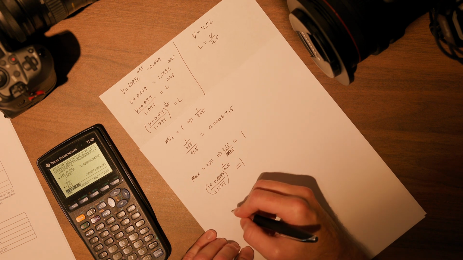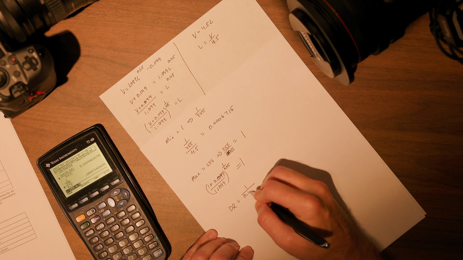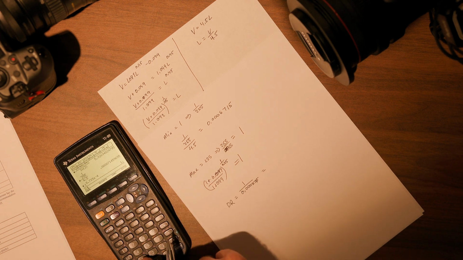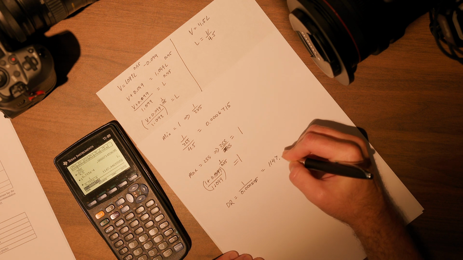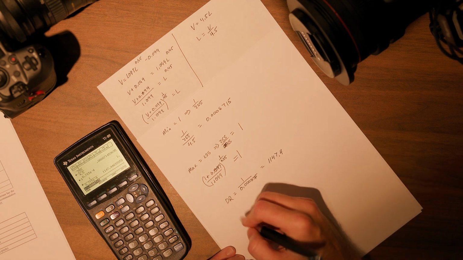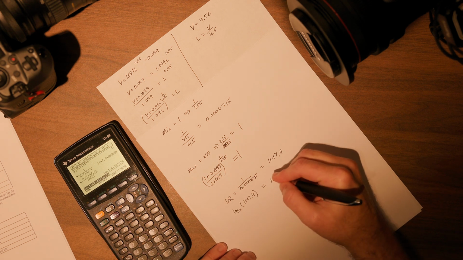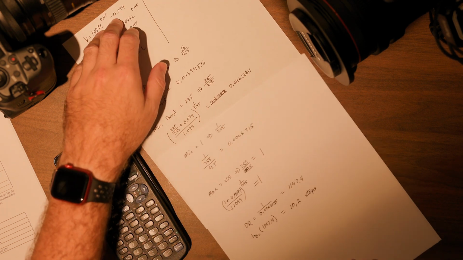So we have a dynamic range of 1 divided by 1147 point, we'll call it 4. So converting that into stops, we'll just call it 10.2 stops.